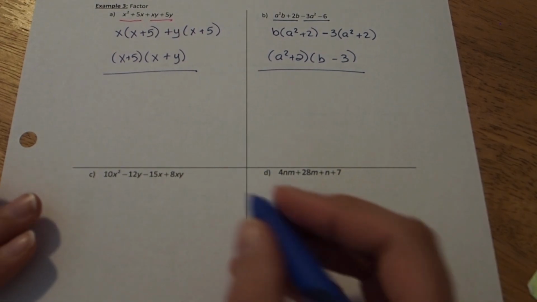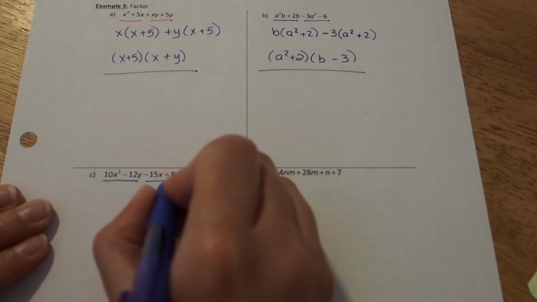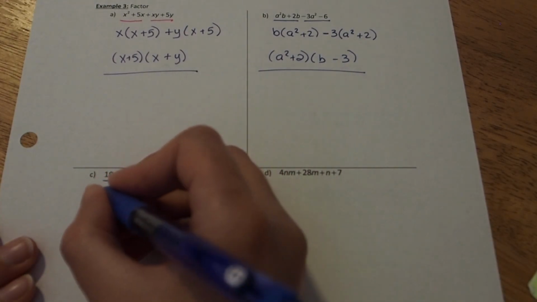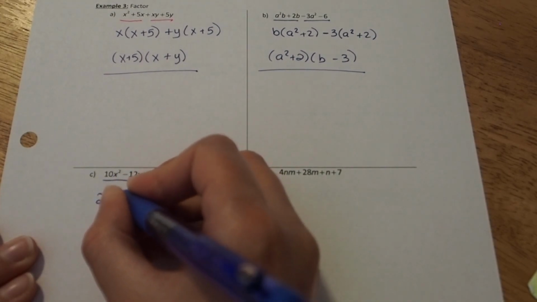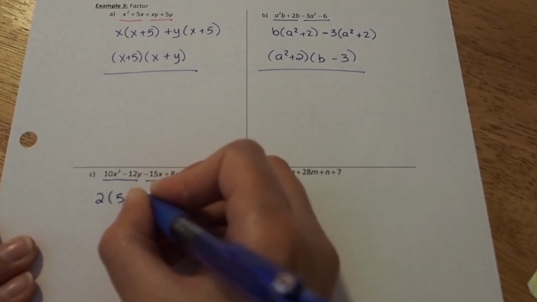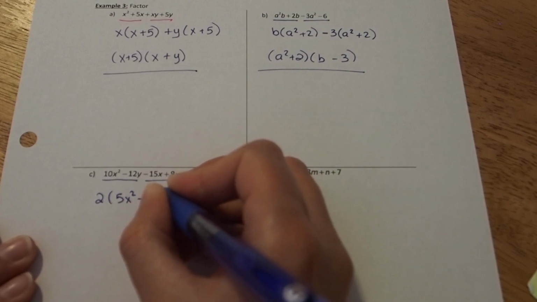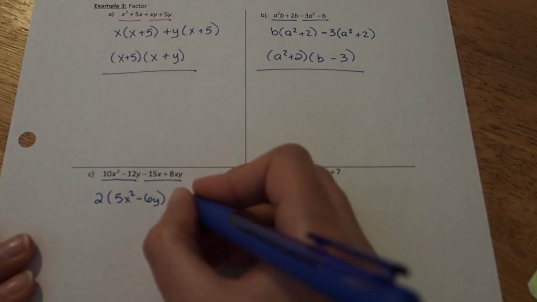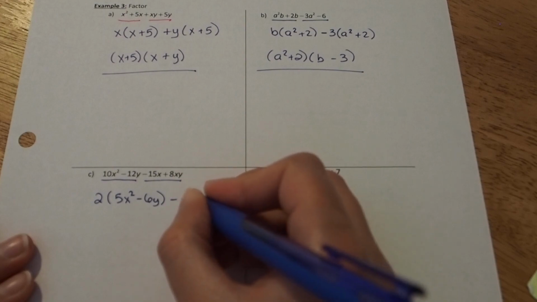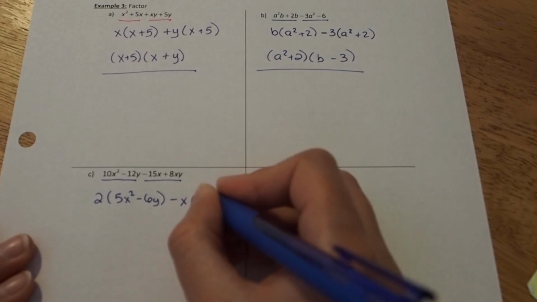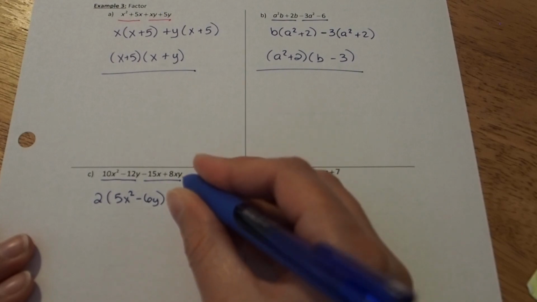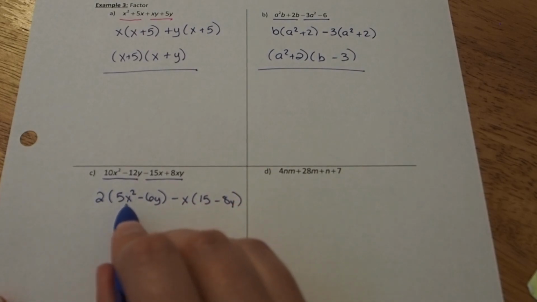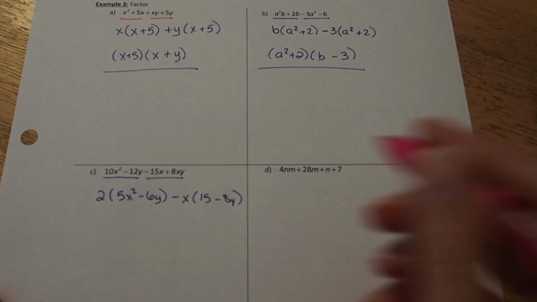2 more to look at. Let's look at the first 2 pairs and the second 2 pairs in this next one. So that's 10x squared minus 12y. Those have 2 in common. If I factor that out, it's going to leave me with 5x squared minus 6y. Leading term negative, so always factor out the negative. 15 and 8 can only be divided by 1, so we're only going to be able to factor out the x. And it will leave me with a negative x. It's going to leave me with 15 negative into positive makes that negative 8y. So here, I don't have a binomial in common, which means I'm not able to factor further.